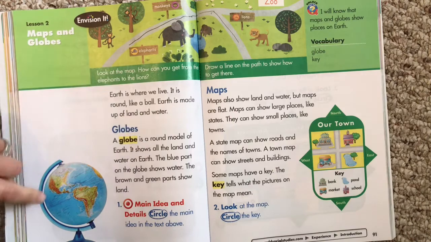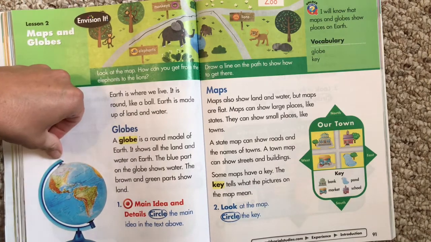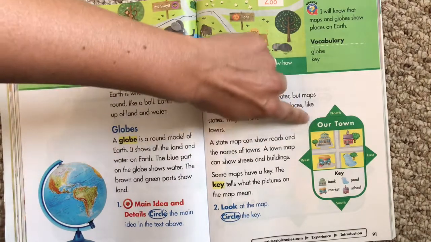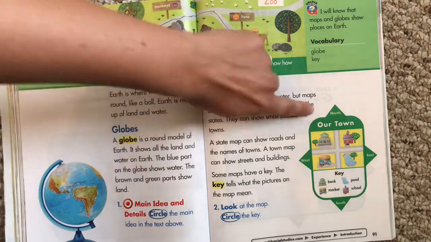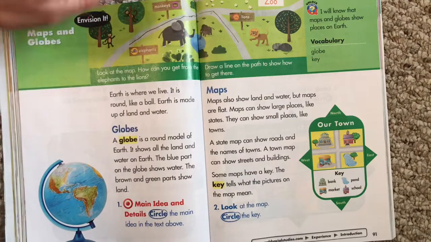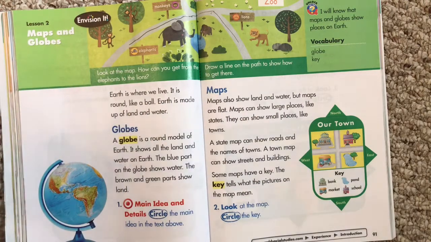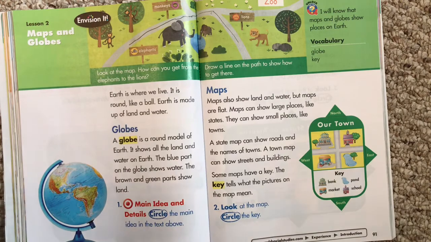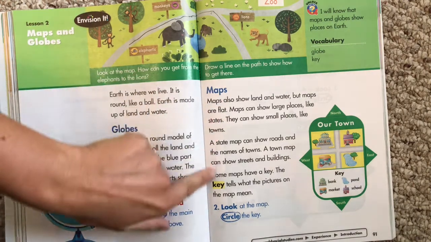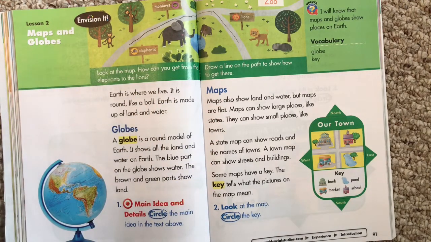So first thing that we can compare is here's our globe and then here's a map. So remember, globes are round. Maps, however, are flat. It's like they take a picture of the place that they want to show you and they make it flat. Or they take a globe and they unroll it so that it's flat. Maps can show small places like towns, or they can show big places.